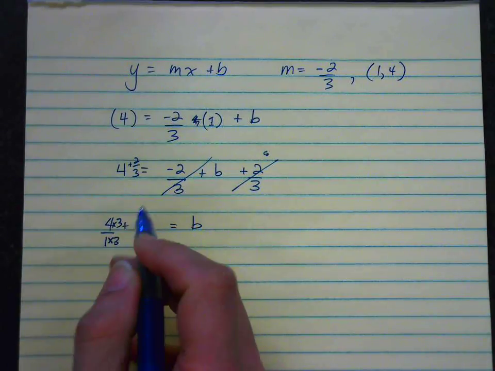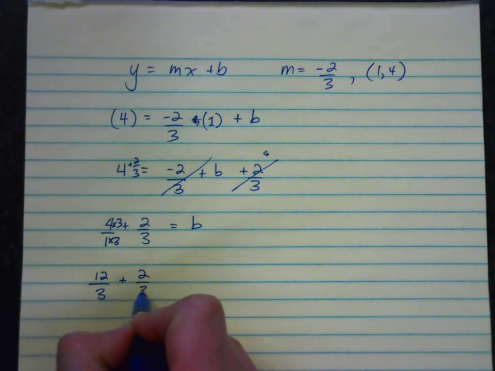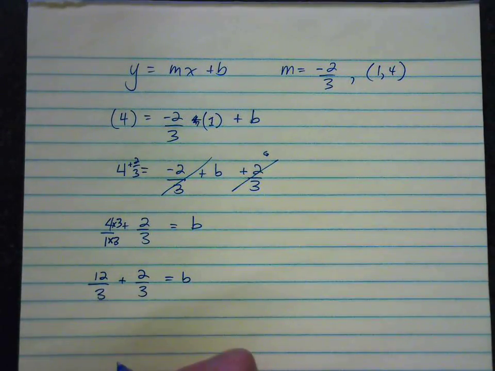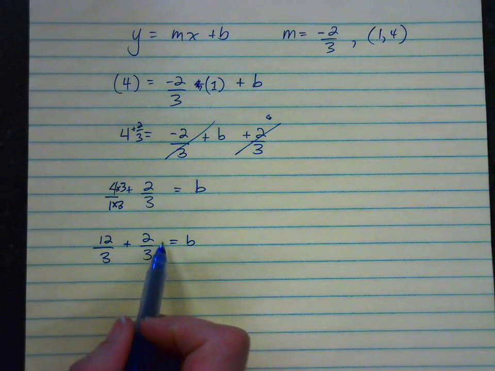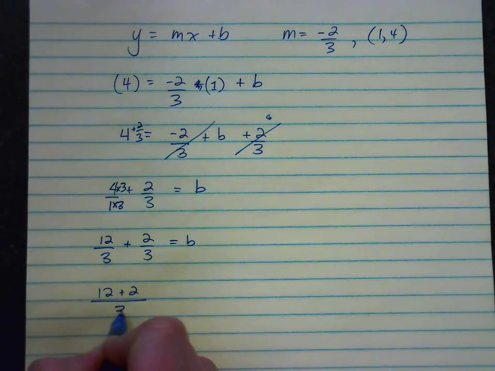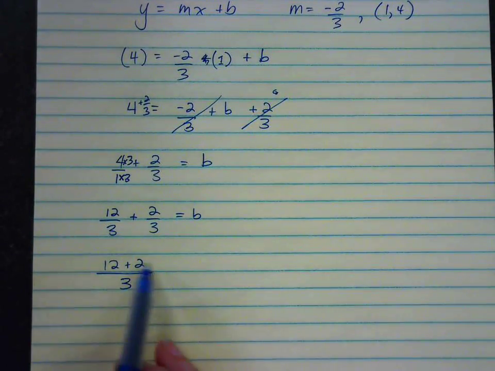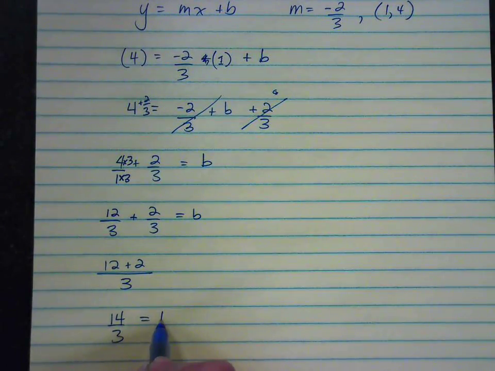Now let's go ahead and do that. 4 times 3 is 12. 1 times 3 is 3. And I'll rewrite everything else because I did not change that other fraction. Now I can see that the denominators are the same. When you're adding fractions, you went through all that trouble to keep the denominator the same. So you go ahead and do the math with the top, and you get 12 plus 2 equals 14 over 3. And that's what b is equal to.